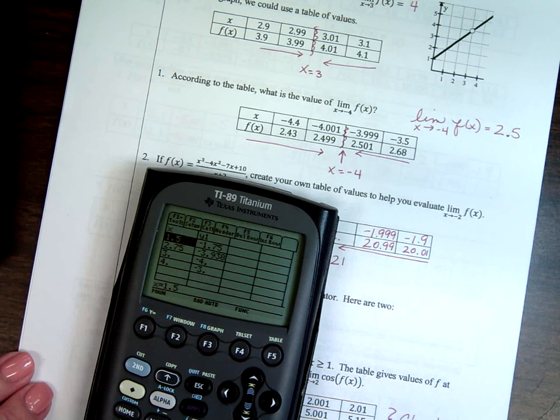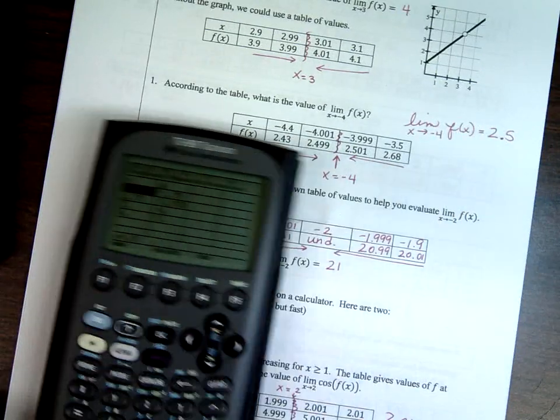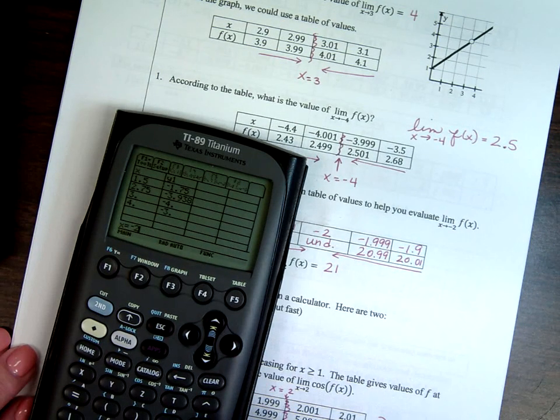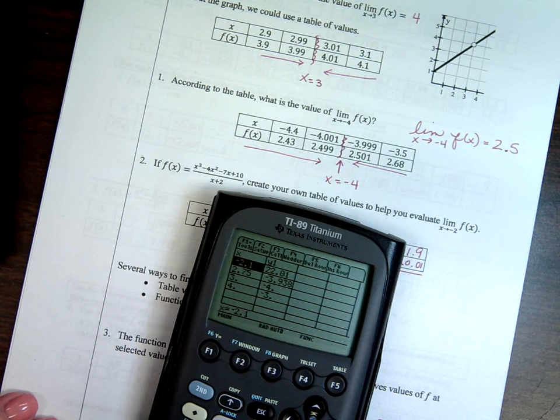And then you can put in whatever values you want. Now we put in negative 2.1. So if I put in negative 2.1 and press enter, that's going to give me out that 22.01 that I was looking for. If I put in negative 2.001, now I get 21.01, and I can get all the values that are on the table that you have that he did.